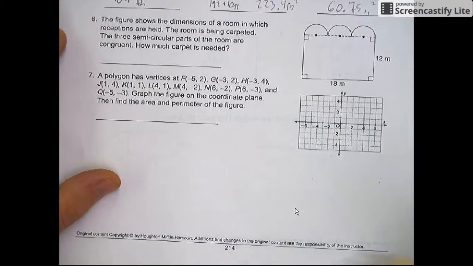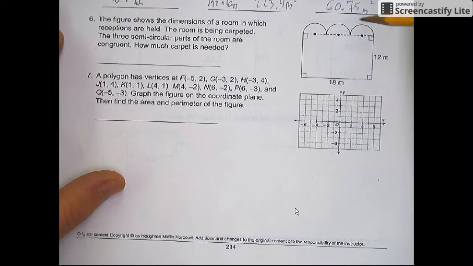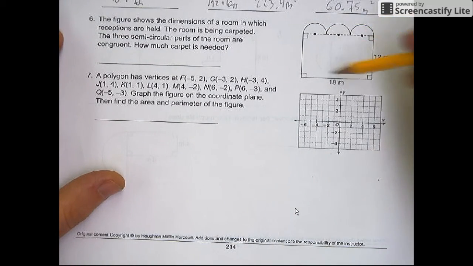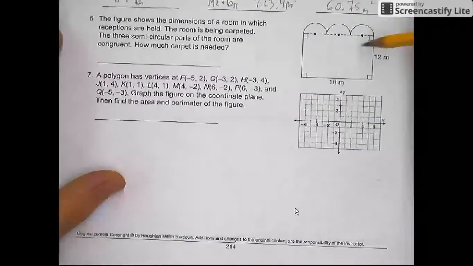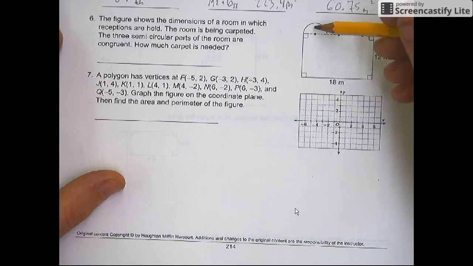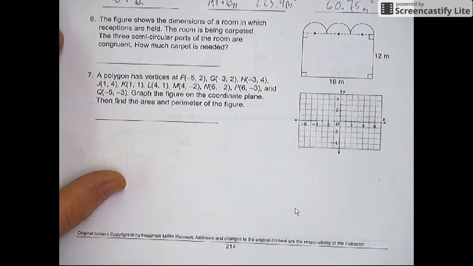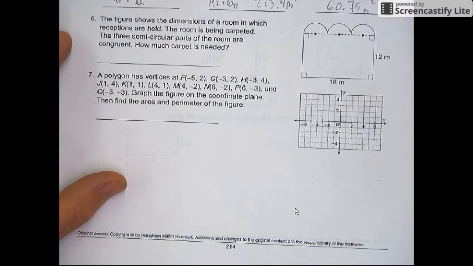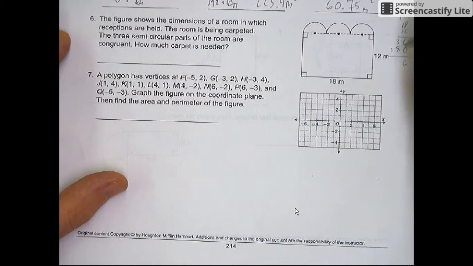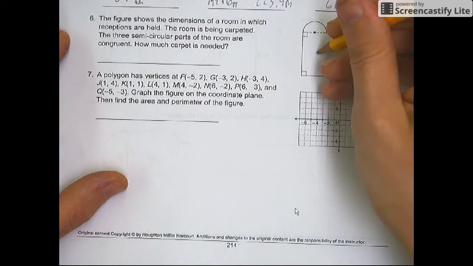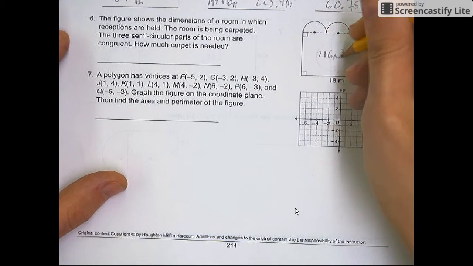Well, this is really a question about area, isn't it? Because you need to know how much area the room is before you can order carpet. So my area is going to be that of this big rectangle plus that of the three semicircles. This rectangle measures 18 by 12. If I do that calculation over here, 8 times 2 is 16, carry the 1, 2 times 1 plus 1 is 3, 1 times 8 and 1 times 1, I add these up, and I've got 216 square meters for this reception hall.